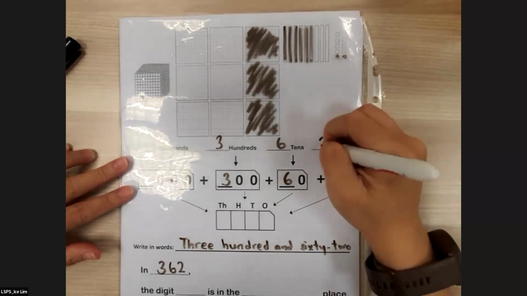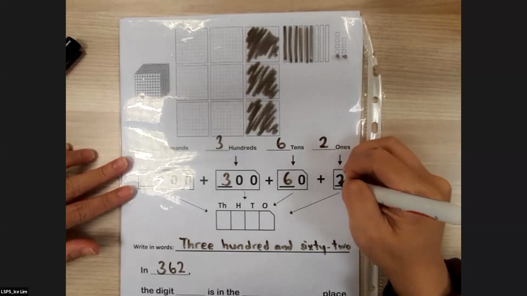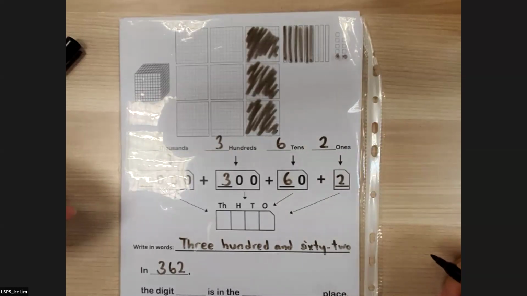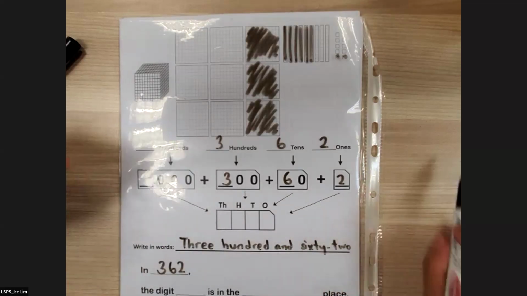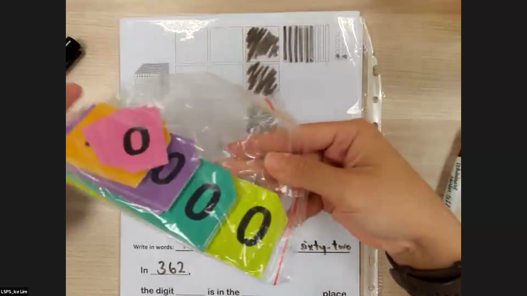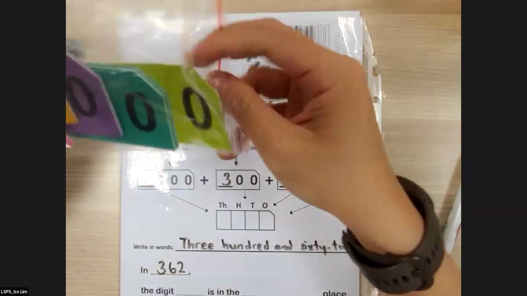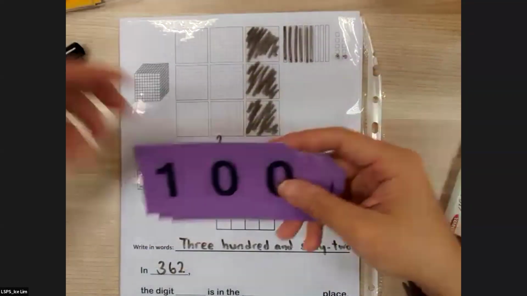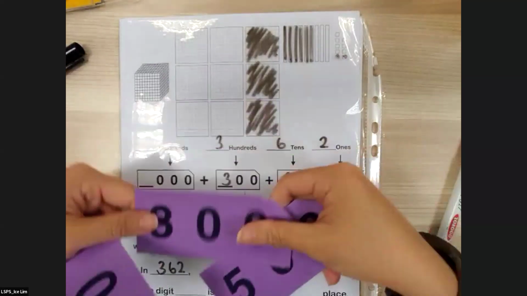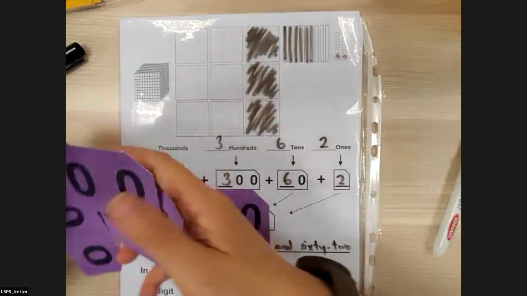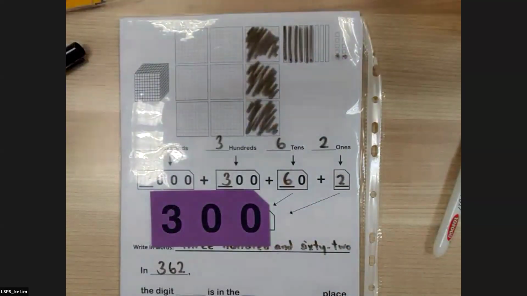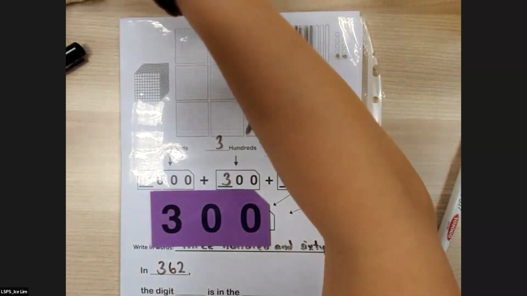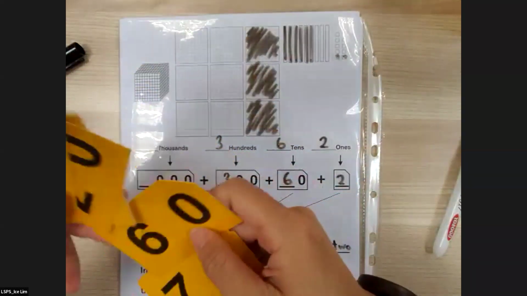So 300 and 60 and 2. 300 plus 60 plus 2. That is the expanded form. Here's the place value cards, the hard copy ones. So traditionally you use these ones that make up with different colors. This one goes up to a few more places. So I have 300. And then, oops, 62.